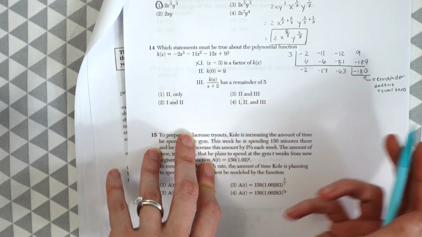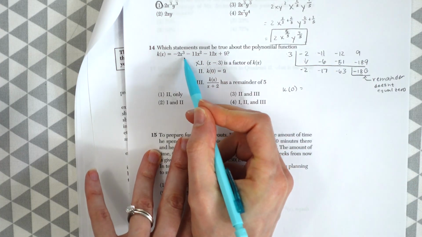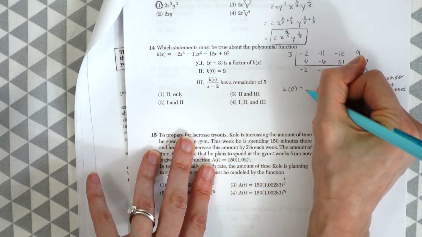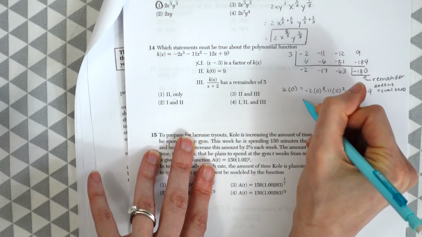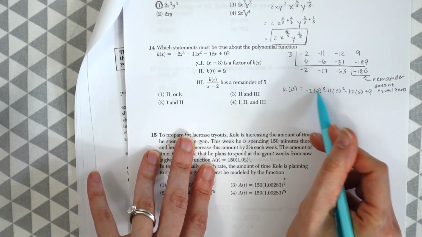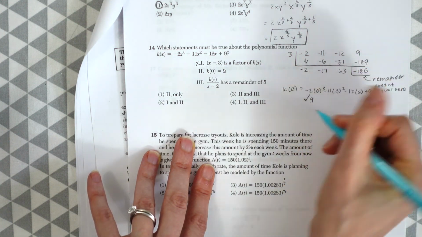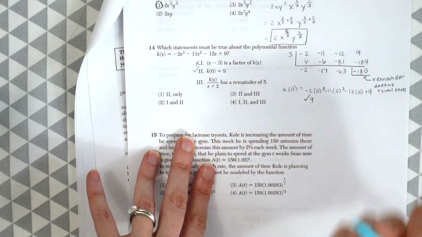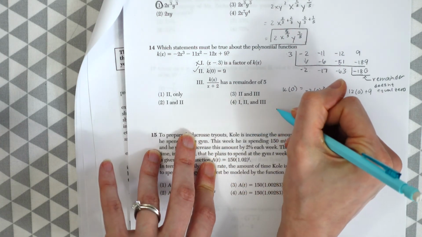K of 0 equals 9. So here we could just plug in k of 0. So we're going to plug in 0 for all the x values. And notice these all cancel out because they're all being multiplied by 0, and we do end up with 9. So this works out. K of 0 does equal 9. So 2 is correct. And now we just need to see if choice number 3 is correct.